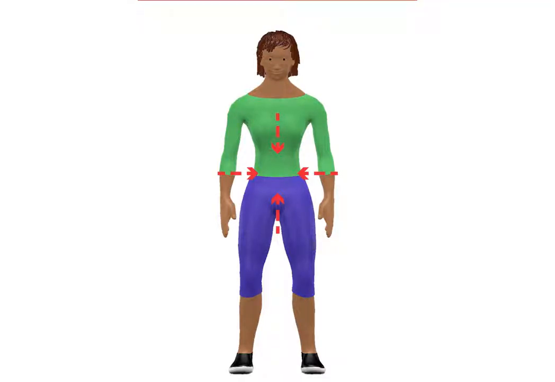Mind-Body Awareness Tool lesson on size of awareness.